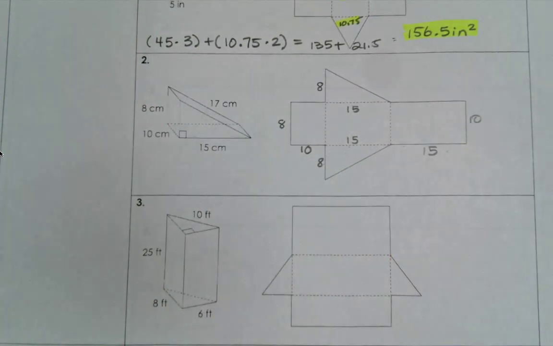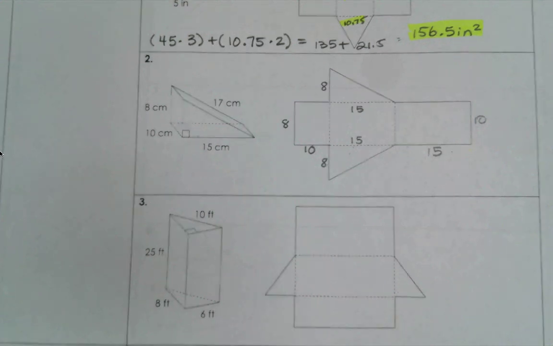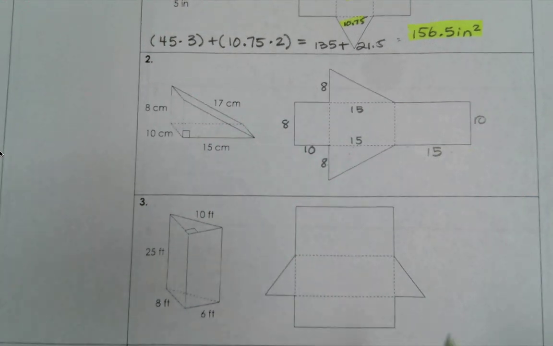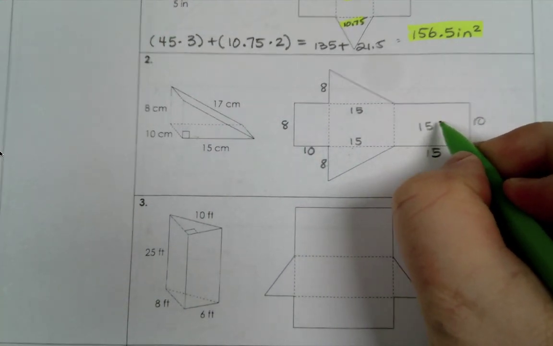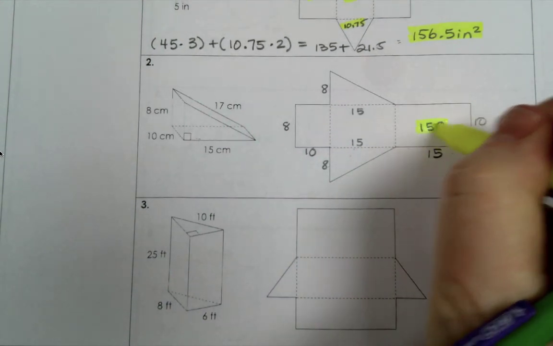We're going to find the area and add those all up. 15 times 10 is 150, and as I did before, I'm going to highlight that I know the area there.